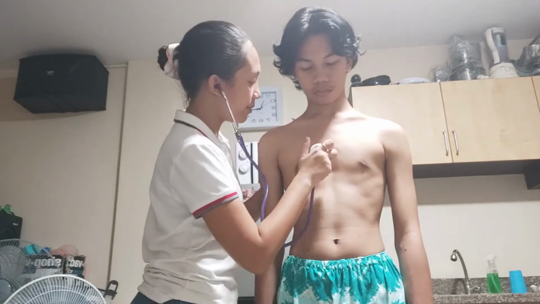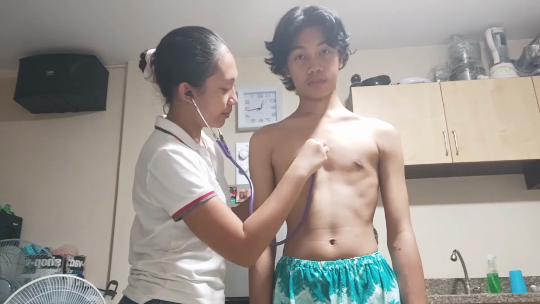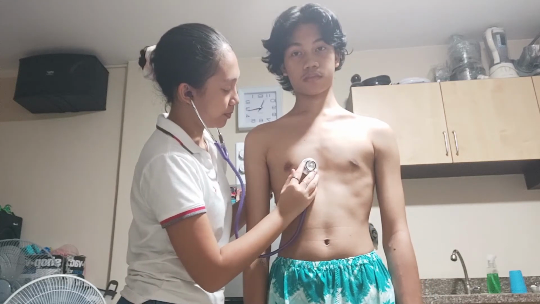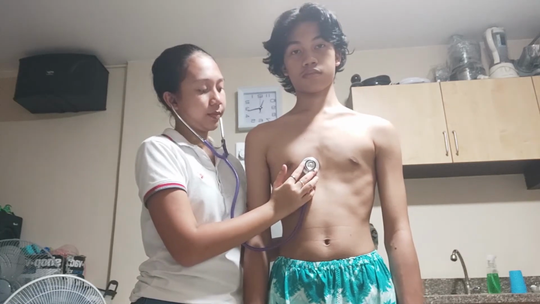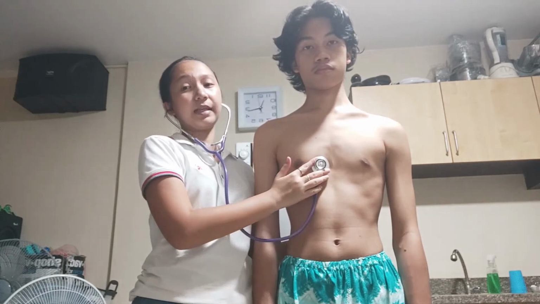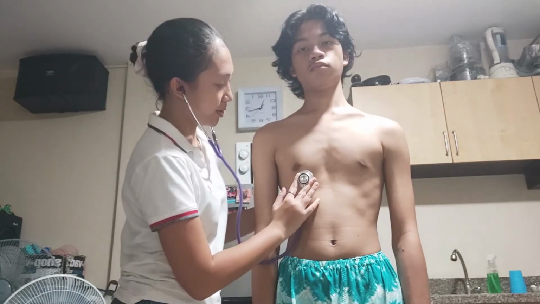So from here, let's go down. The next, last but not the least, is the fifth intercostal space. We're going to check the mitral valve, and lub is the loudest in this location. There is something special on this side because you're going to listen for a full 1 minute to the apical pulse. The normal apical pulse should be 60 to 100 beats per minute. So it's located here.